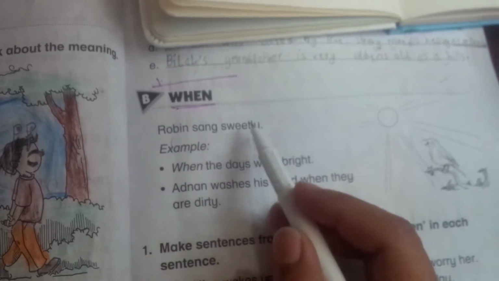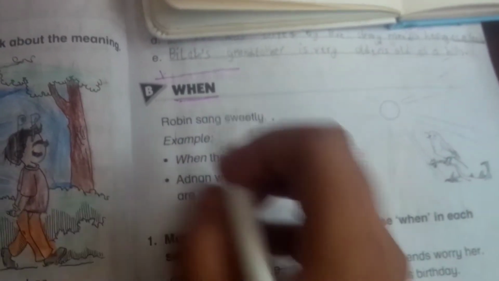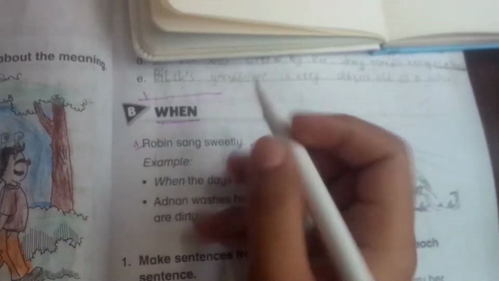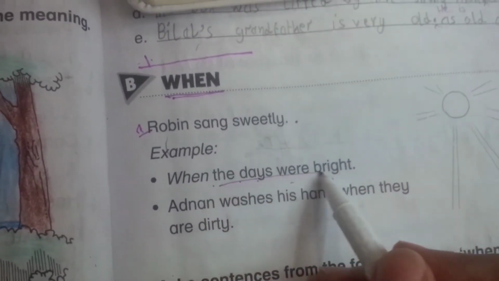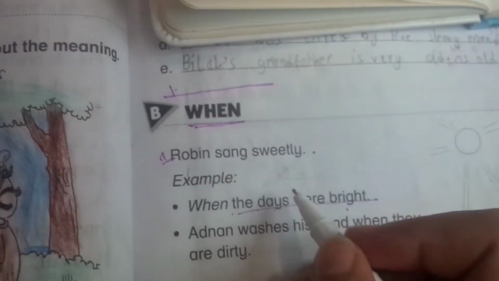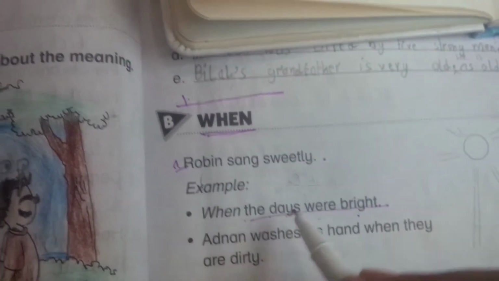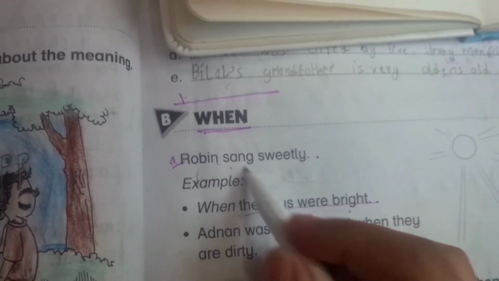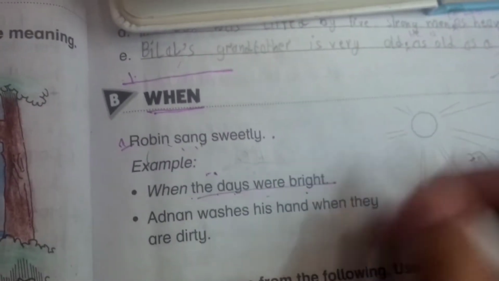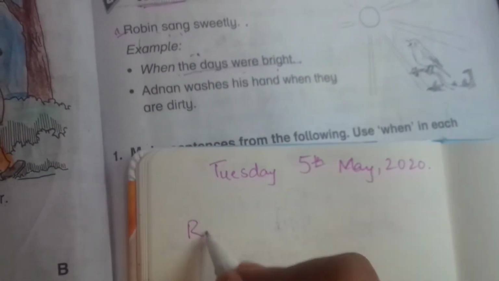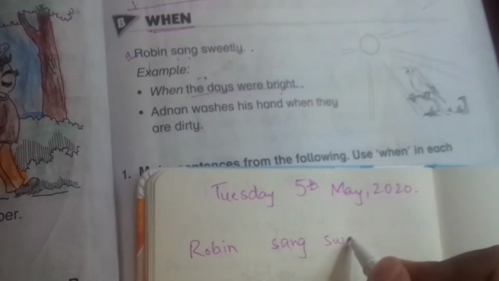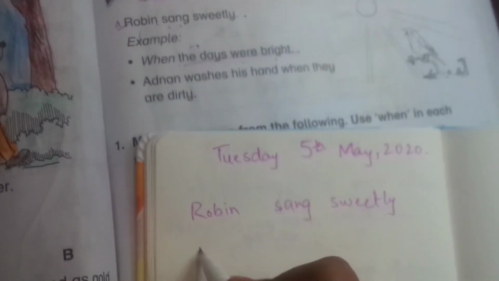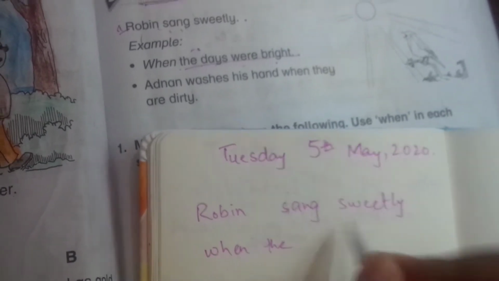Basically, in this exercise, now see, "Robin sang sweetly." This is one sentence, sentence number 1. "When the days were bright." The days were bright, basically. Okay? So when we have to join these two sentences together, we will write it as: Robin sang sweetly when the days were bright.